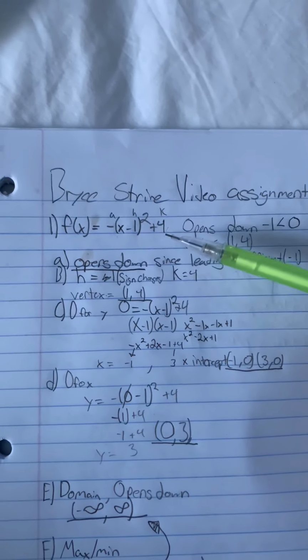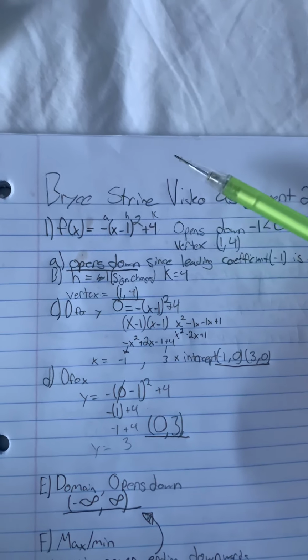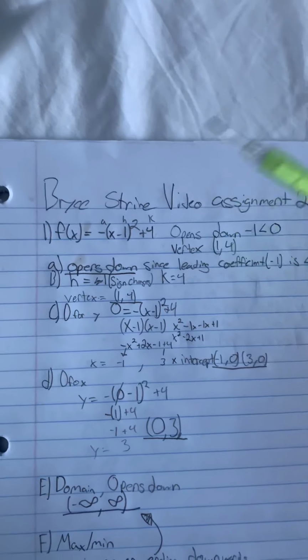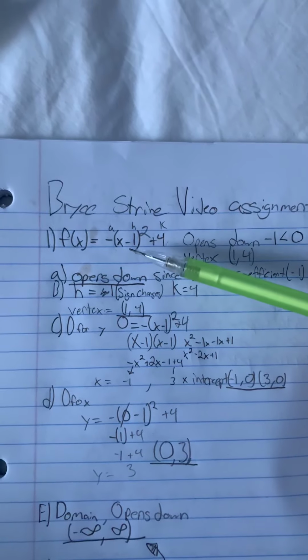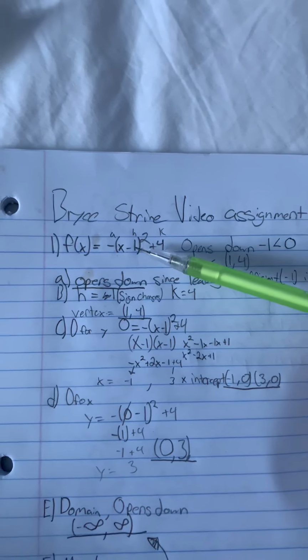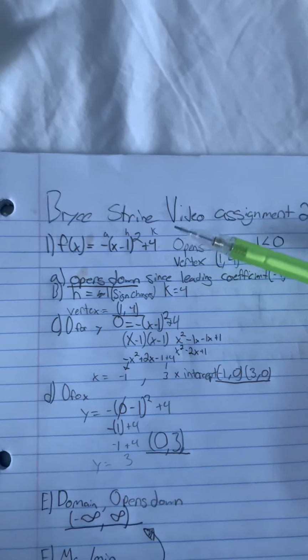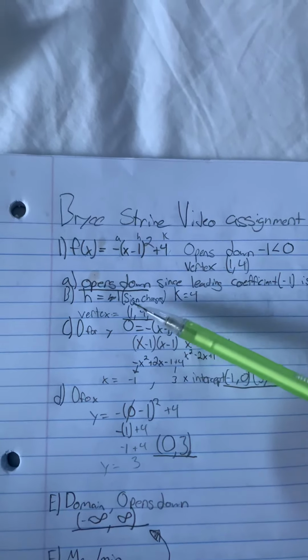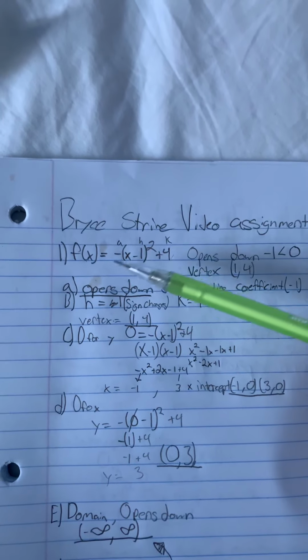This is a +4 modifier, meaning it's going up 4 points in the y direction. H is a little different because it's the same thing on x, but it's actually opposite. So even though this is a negative 1, this means it's going to move 1 in the right direction because this sign changes for the H. And if this was a positive 1, then this 1 would be moving to the left.